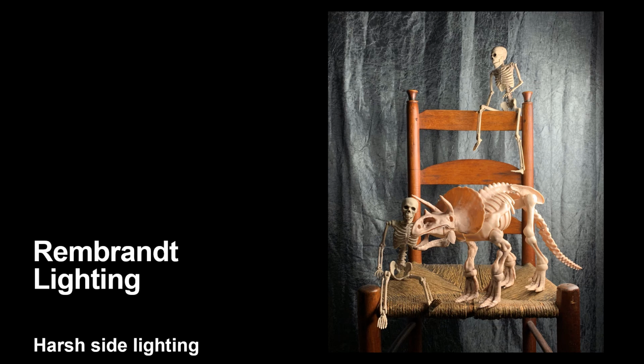This harsh side lighting is also known as Rembrandt lighting. You may have heard of Rembrandt, the Dutch artist from the 1600s, before, and he used this lighting technique in his works of art. Rembrandt lighting is known for the illuminated triangle under the eye of the subject on the darker shadowed side. And the last example we'll have for lighting is the camera flash.